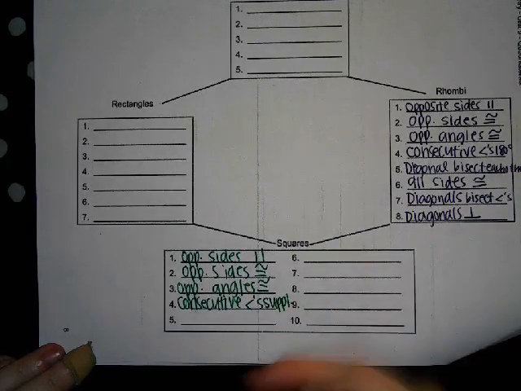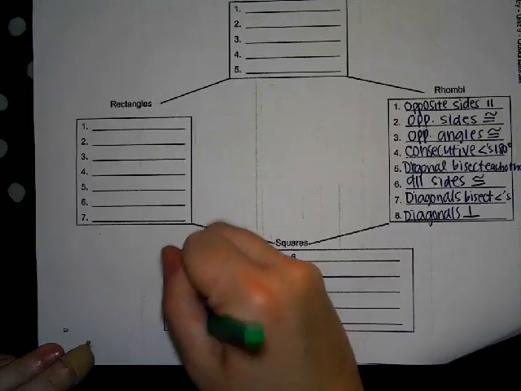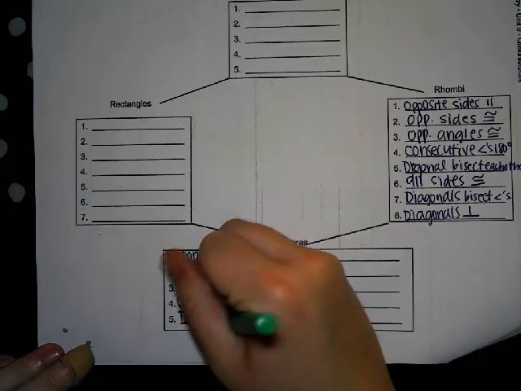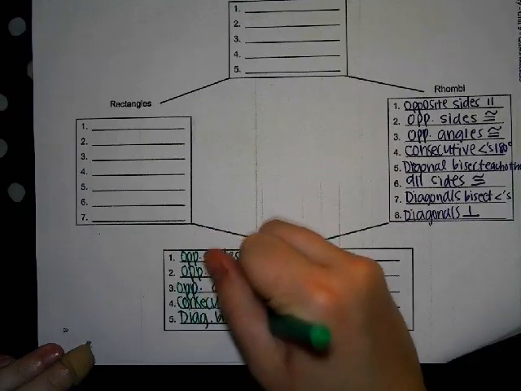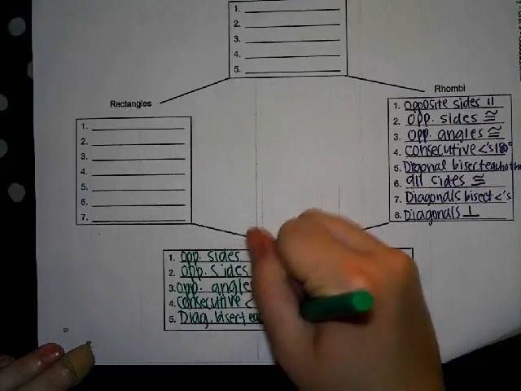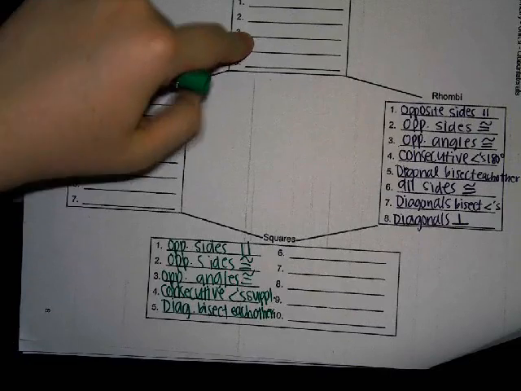You can put either right there. Your diagonals bisect each other. So that was the same 5 as the parallelograms.